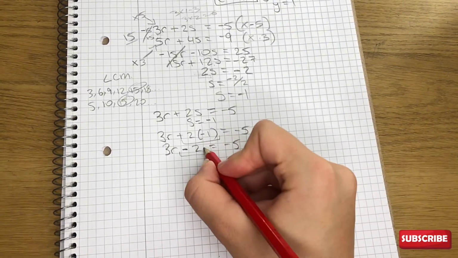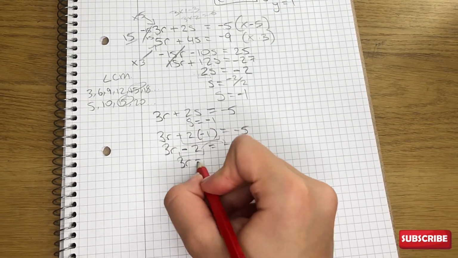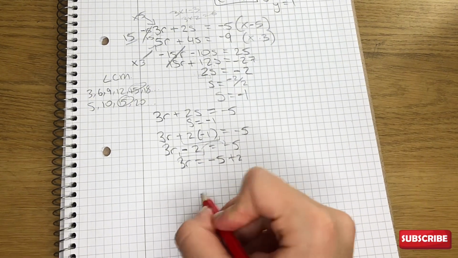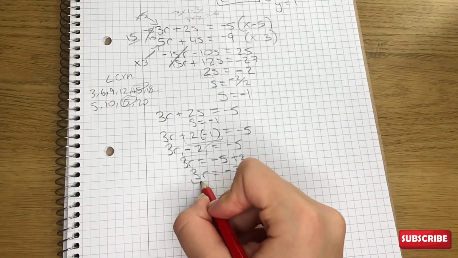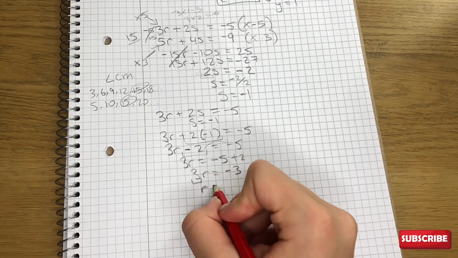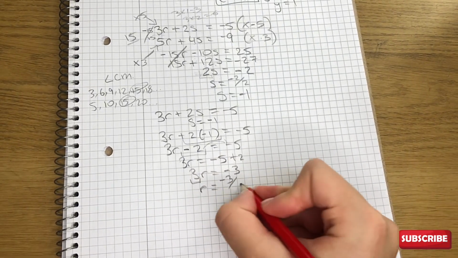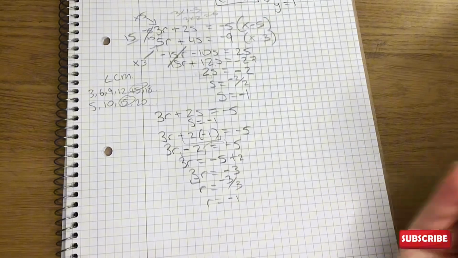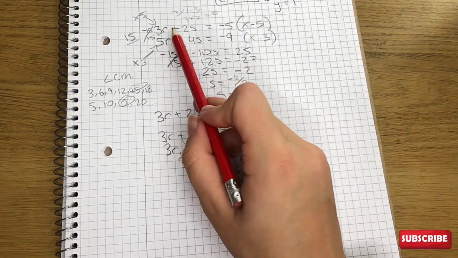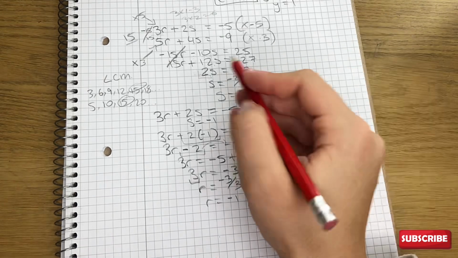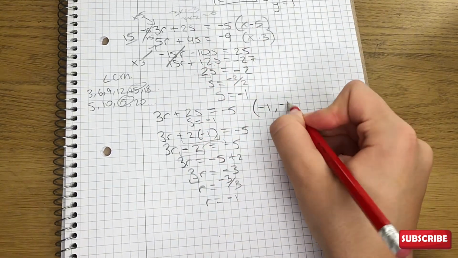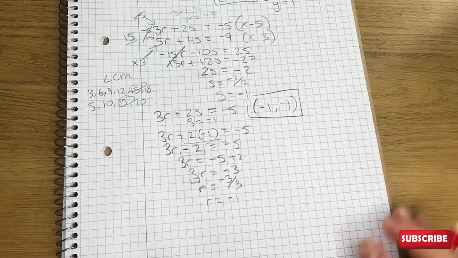Now we have to bring this minus 2 to the other side, so 3r is equal to minus 5 plus 2. So then 3r is equal to minus 3. We're going to take this 3 and divide it, so r is equal to minus 3 over 3. r is equal to minus 1. So then your answer, let's look at our question here. r is the first variable, so minus 1. And s is our second variable, minus 1. And that is your answer.